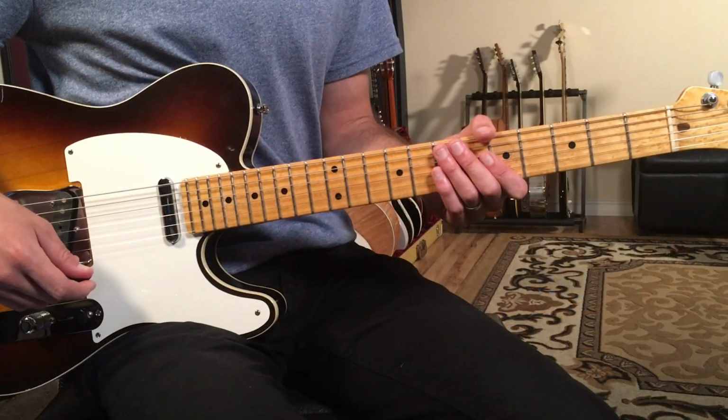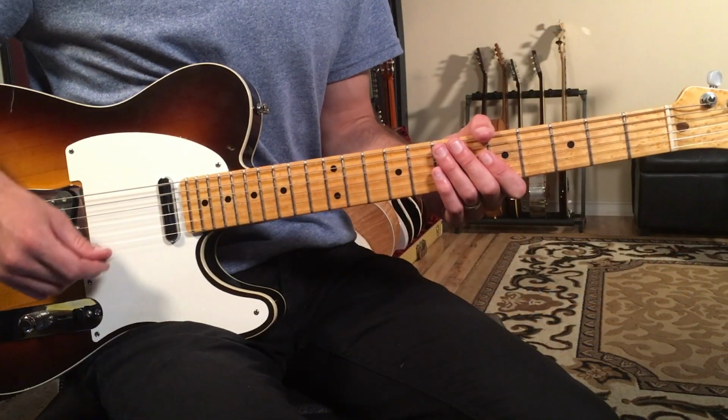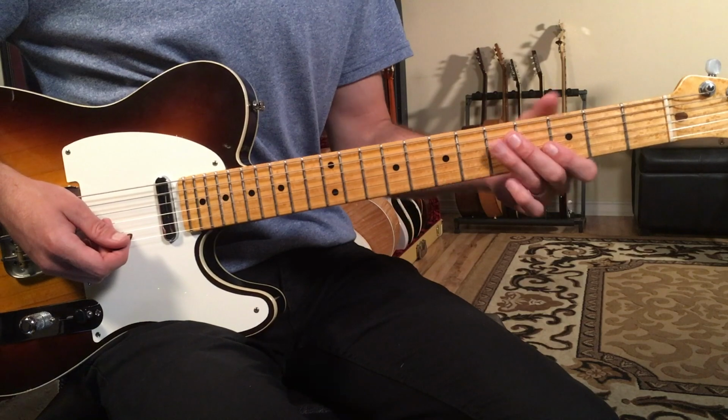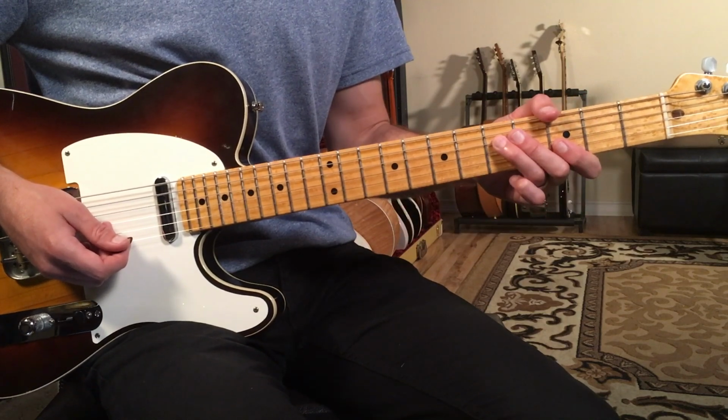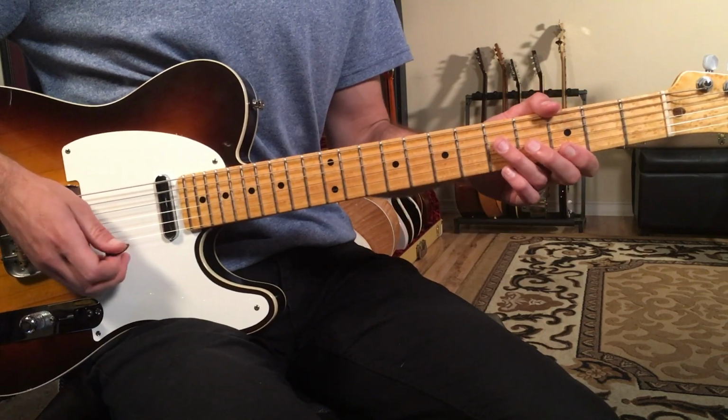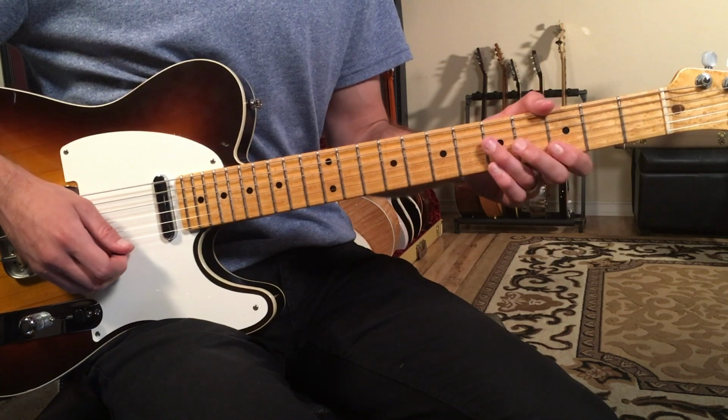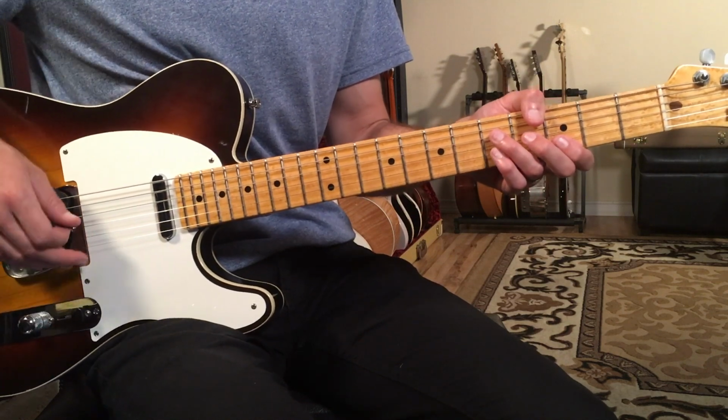Let's break down how to play You Send Me by Sam Cooke. Now we're going to mix in a little bass line, a single note line here, along with some chords for this rhythm guitar part that's going to go right along with the recording. Here's what it sounds like.